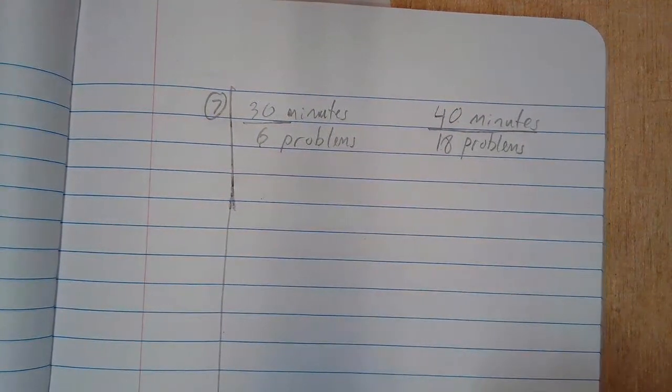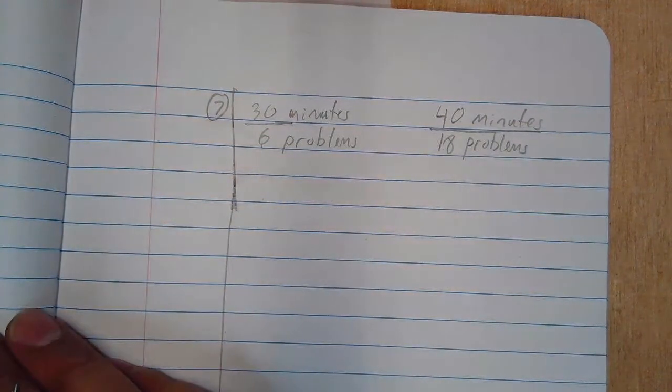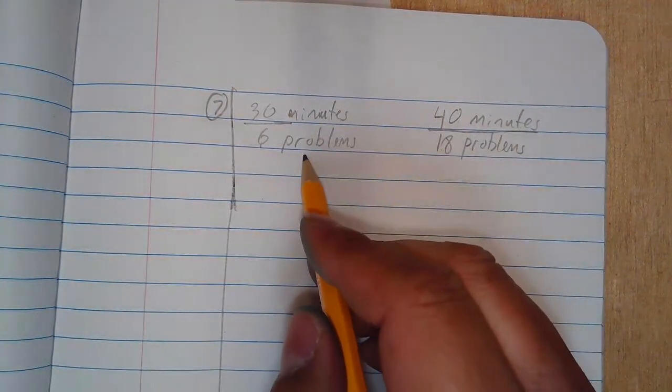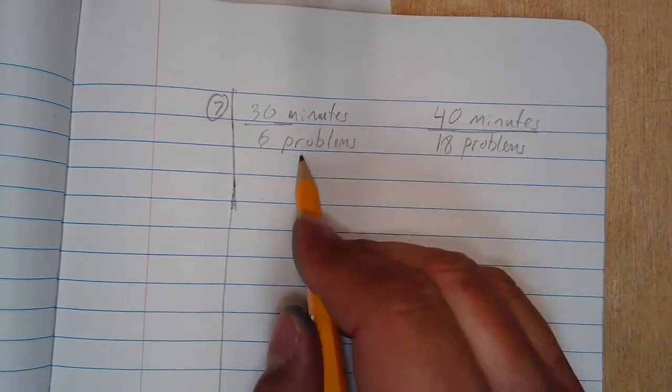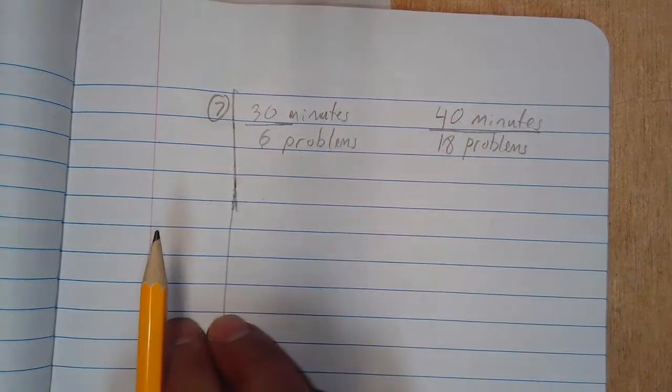So here we go. Since we're trying to figure out how many problems they can do a minute, right? This is a per minute situation. I might want to change these into unit rate situations where I put the minutes at the bottom. Minutes at the bottom. Okay? But that's not the only way to do this.